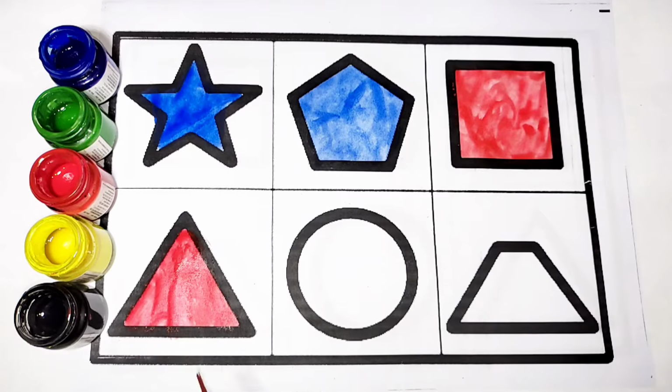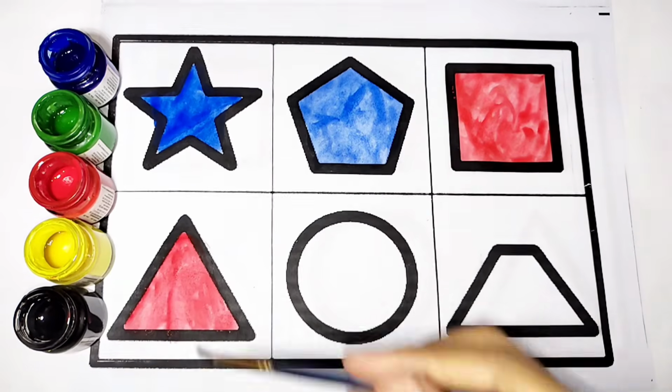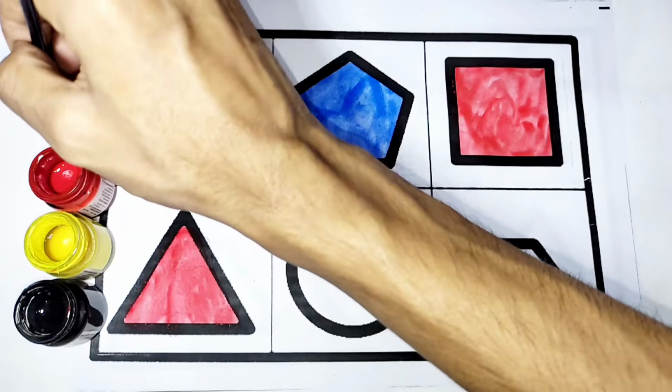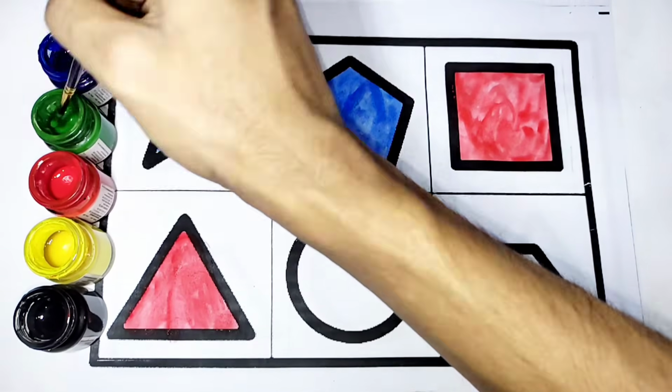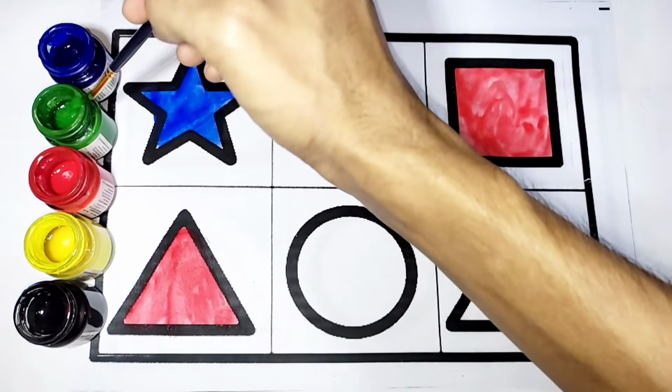The next one is circle. Now we are using the color of green. Now we are mixing and using the color of green and coloring the shape of circle.